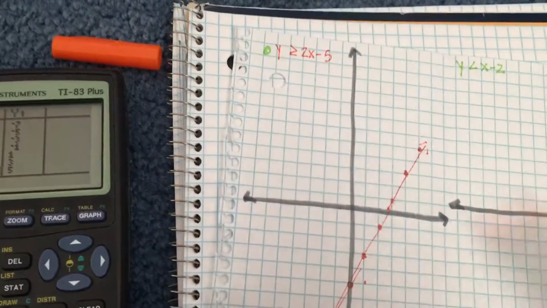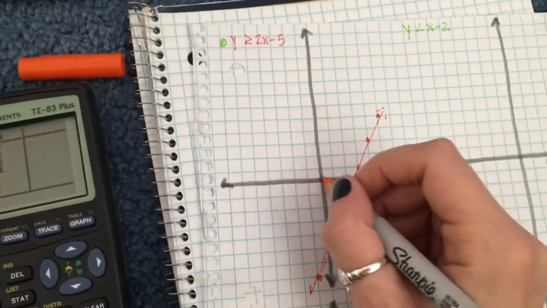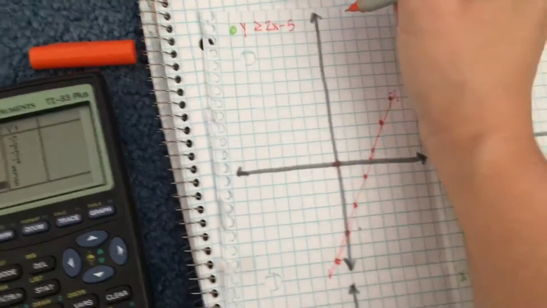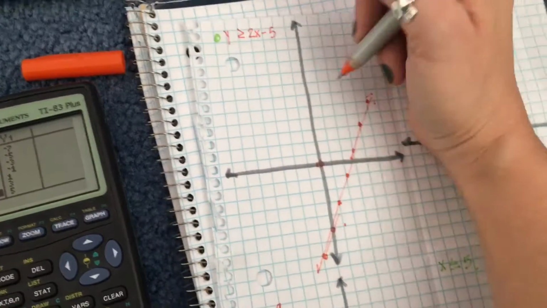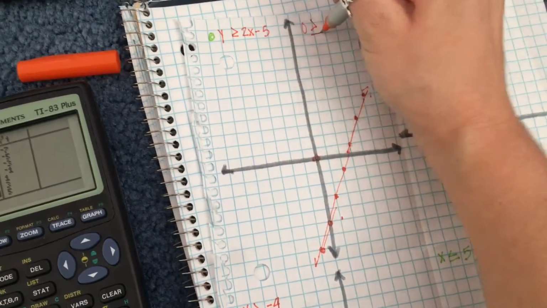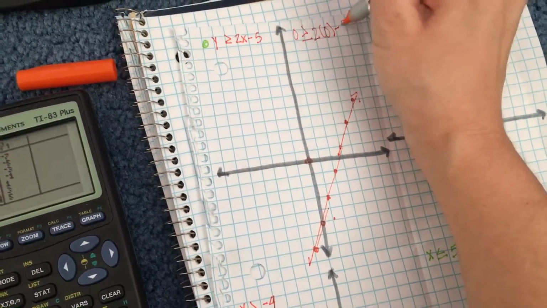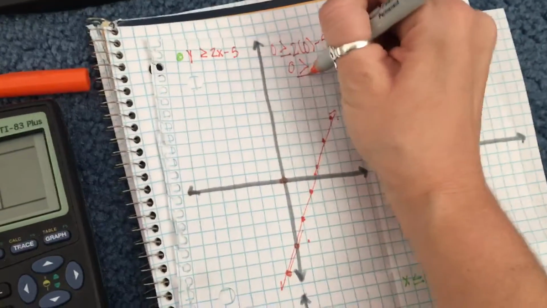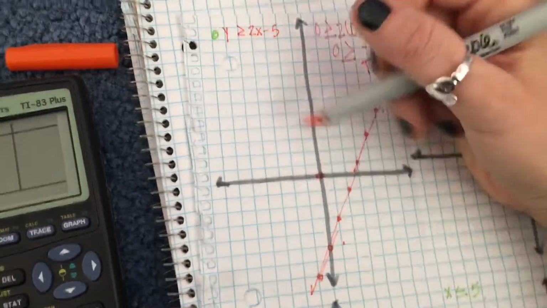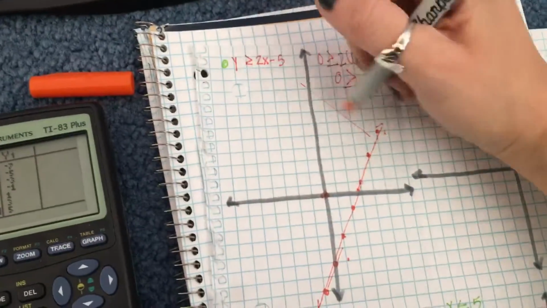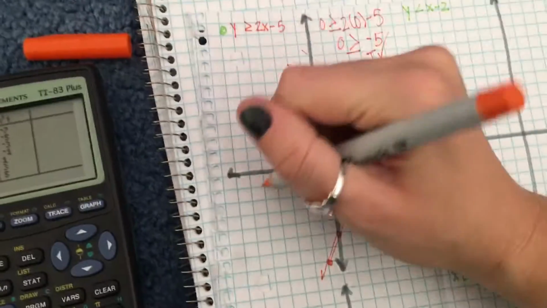Now I need to test out a point. I like to use 0, 0 as my test point because A, it's never on the line, and B, it's just so easy. Plug in 0 for y, so 0 is greater than or equal to 2 times 0 for x minus 5. 0 is greater than or equal to -5. Is that true? Yes. Since that statement is true, we want this point in our solution, so we're going to shade above the line.